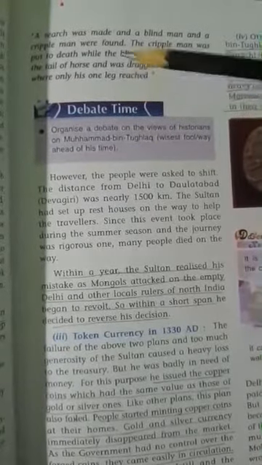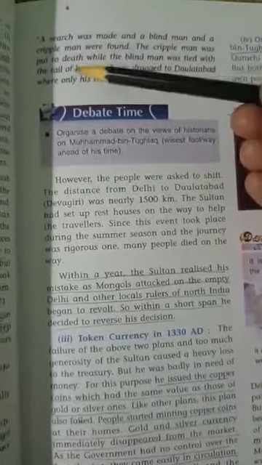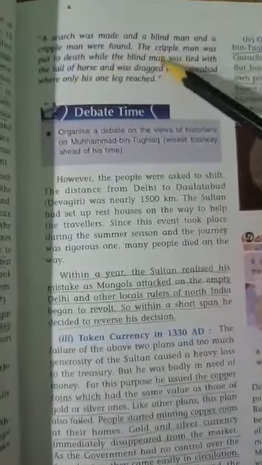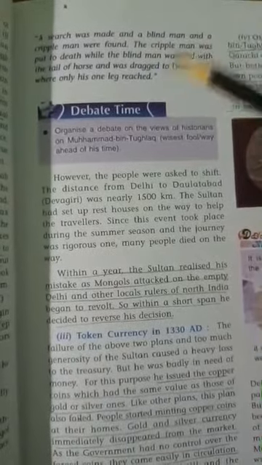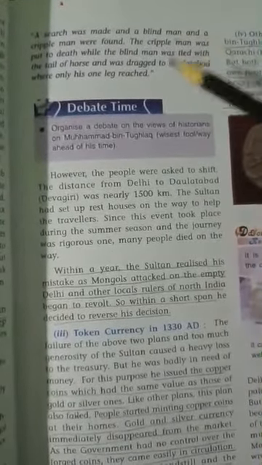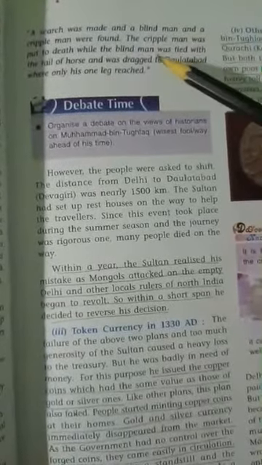The crippled man was put to death, because he was unable to walk such a long distance.